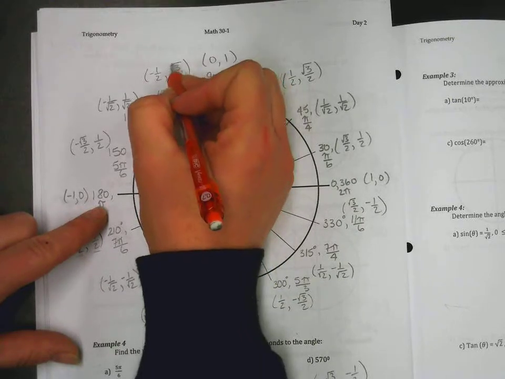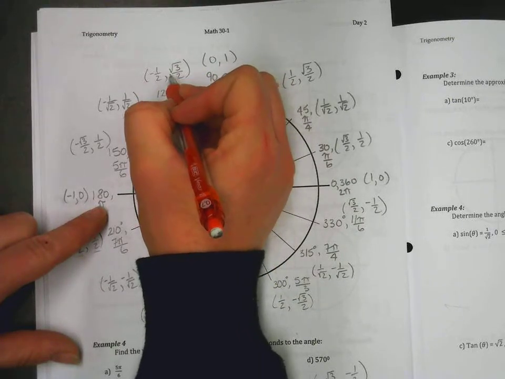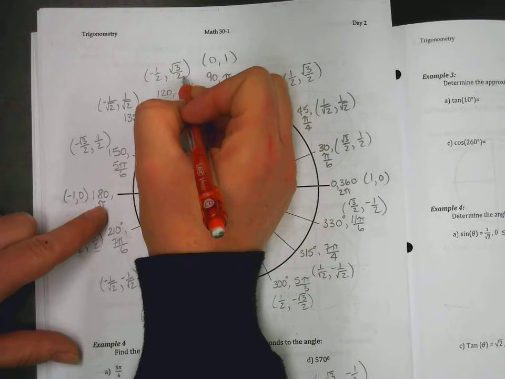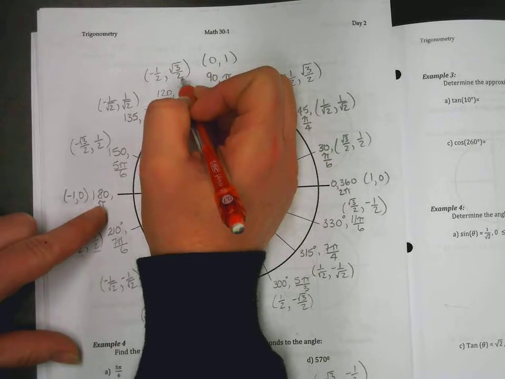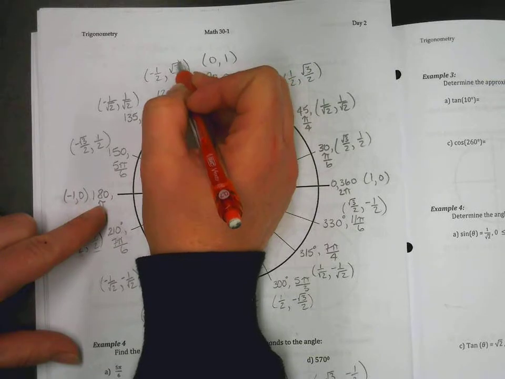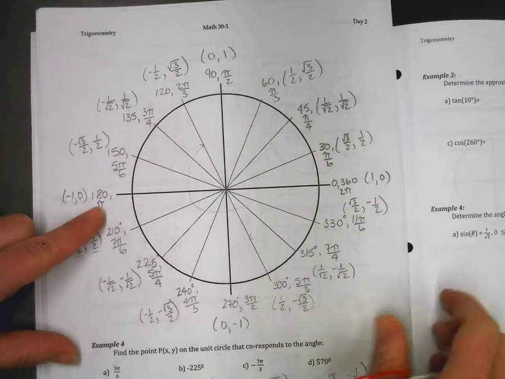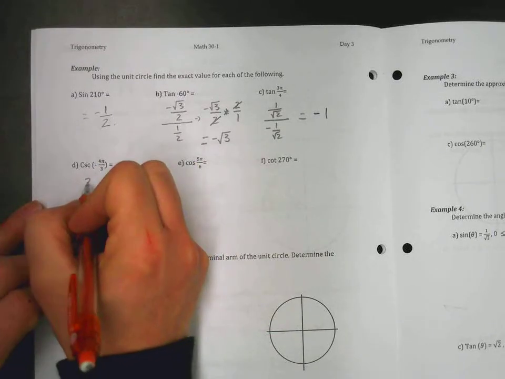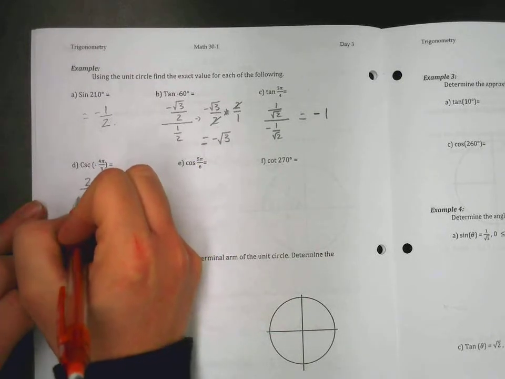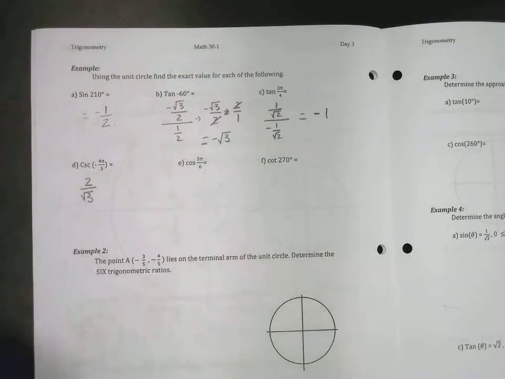Cosecant would be the reciprocal of my sine ratio, and my sine ratio is root 3 over 2. So when I do the reciprocal, I'm just going to reciprocate this ratio. So cosecant of negative 4 pi over 3 would be 2 over root 3.